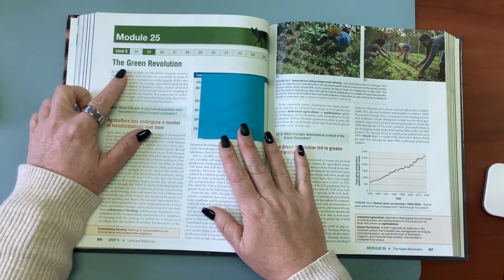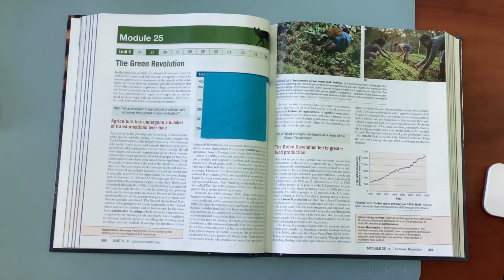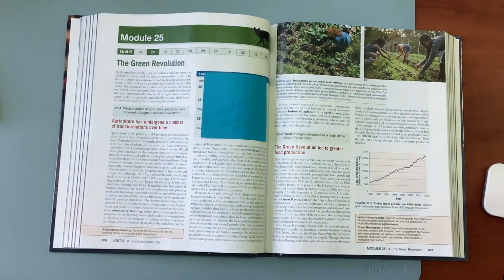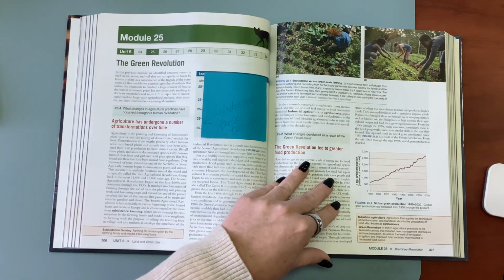Okay, the next module will cover the Green Revolution, which is section 5.3 in the APES curriculum.